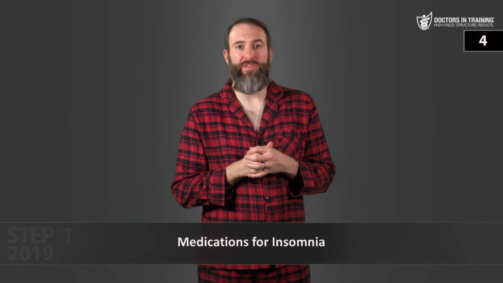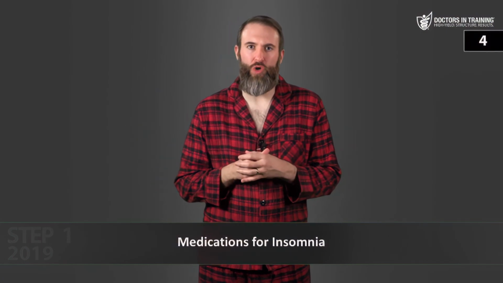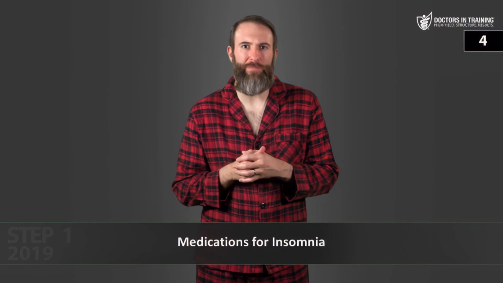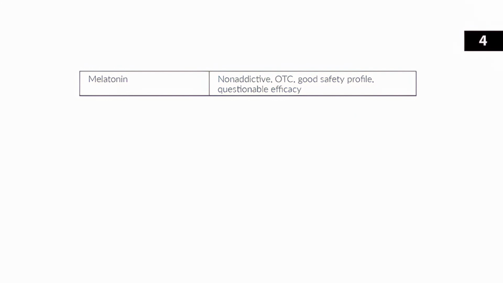And now we're going to go over most of the medications that are associated in the treatment for insomnia. So which one of these are we going to use? What makes them unique? So the first one here is going to be melatonin. So melatonin, a nice non-addictive med.